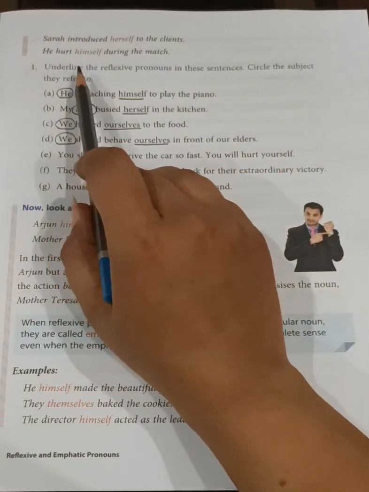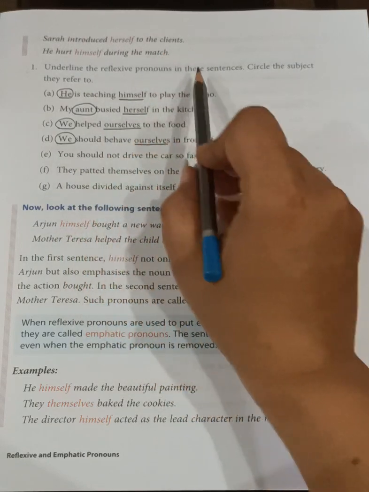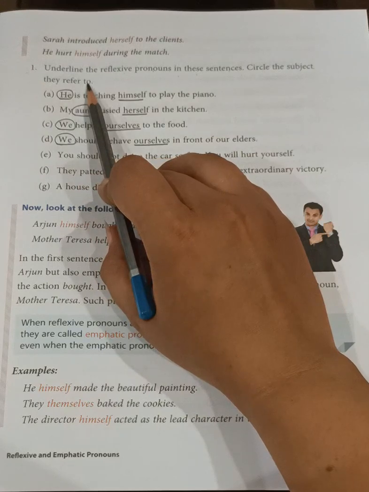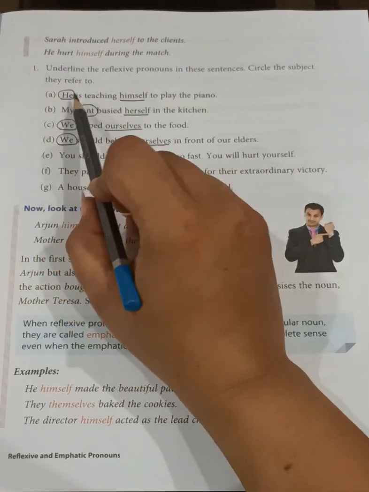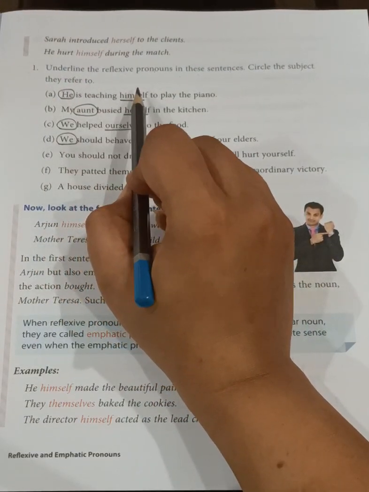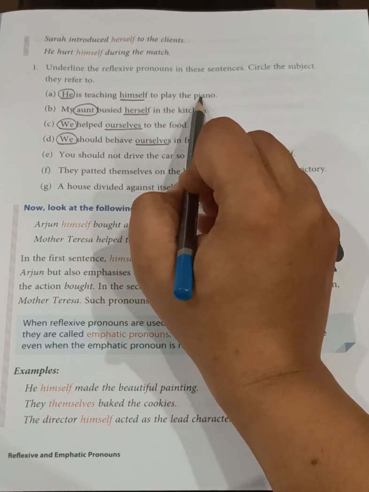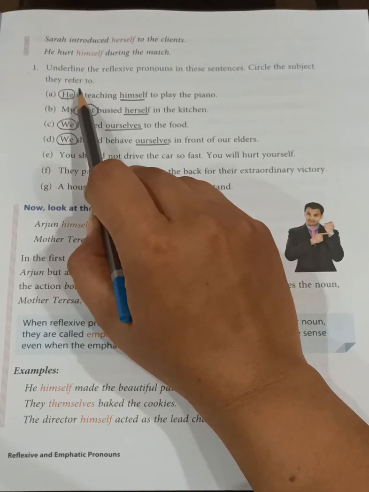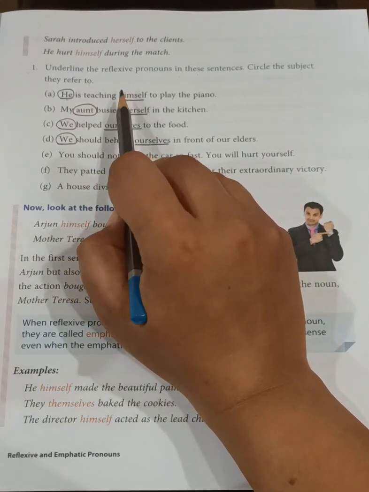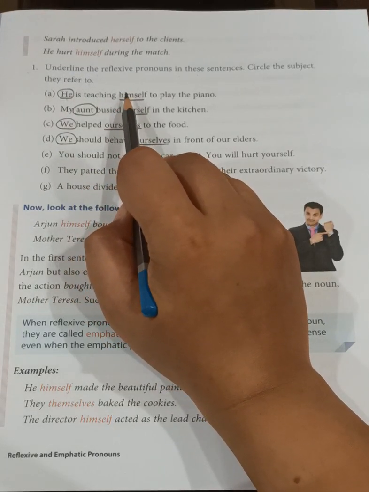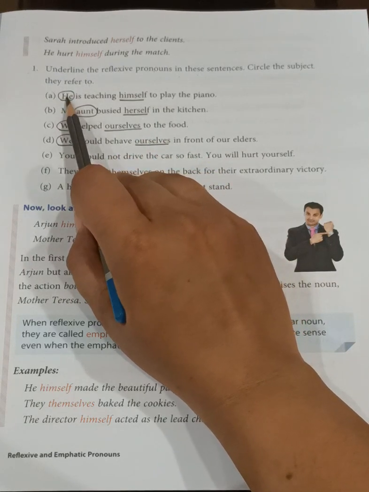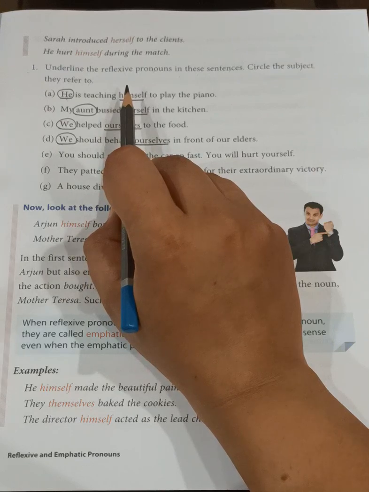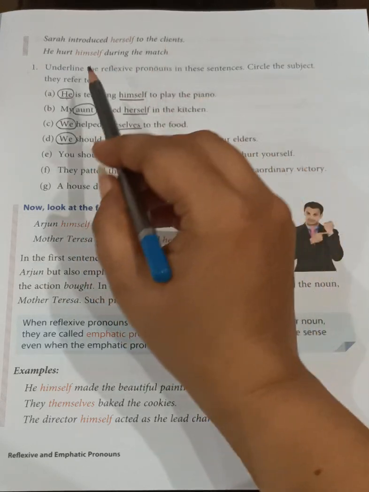So now let us start question number 1 of the exercise. Question number 1. Underline the reflexive pronoun in these sentences. Circle the subject they refer to. A. He is teaching himself to play the piano. Now here we are talking about he. He is a subject. He is teaching himself. To whom is he teaching? To himself. So here the subject and the object both are the same. We are talking about the same person.